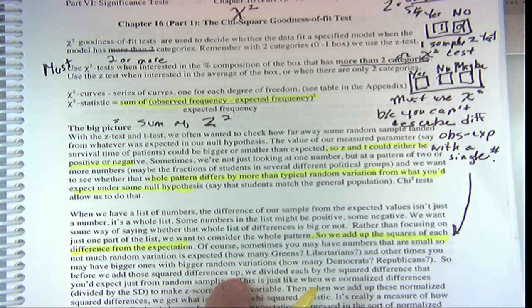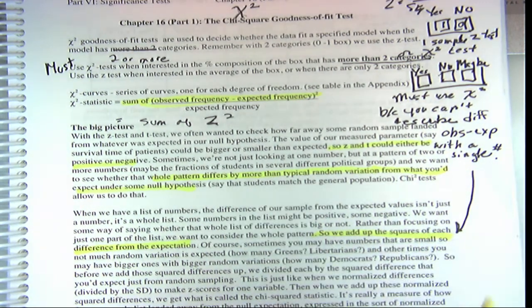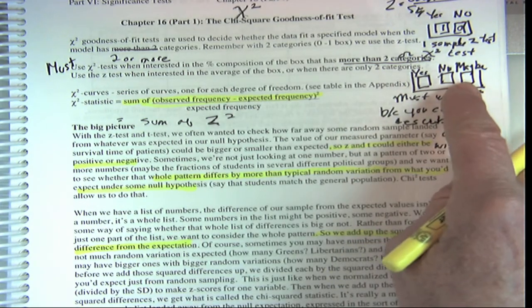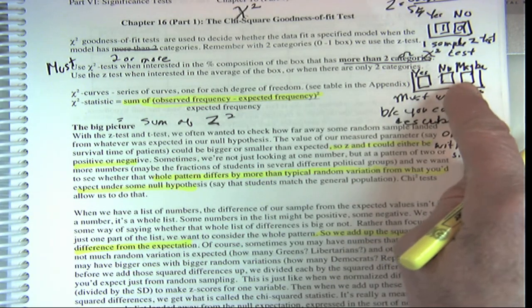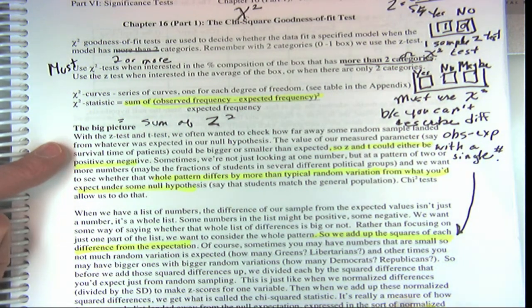So how many degrees of freedom do we have in this chi-square test? Remember, we're going to have a different chi-square curve depending on the number of categories. The chi-squared is the sum of z-scores squared.